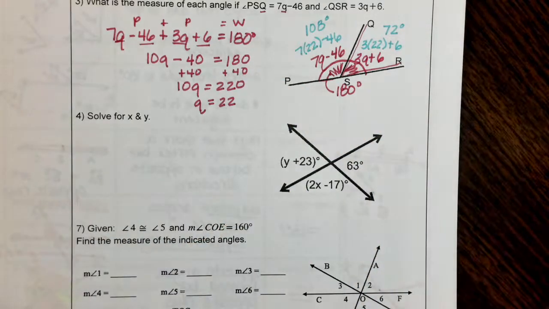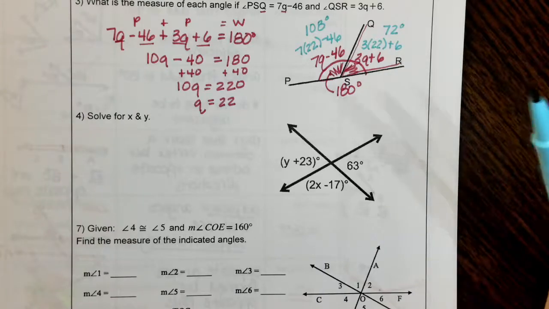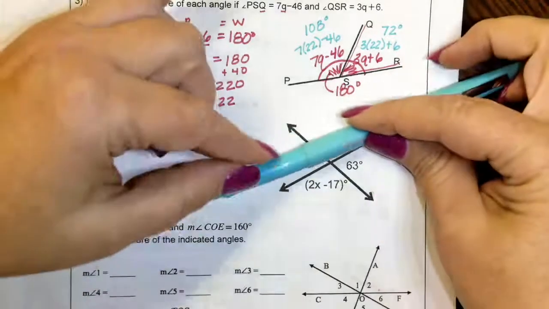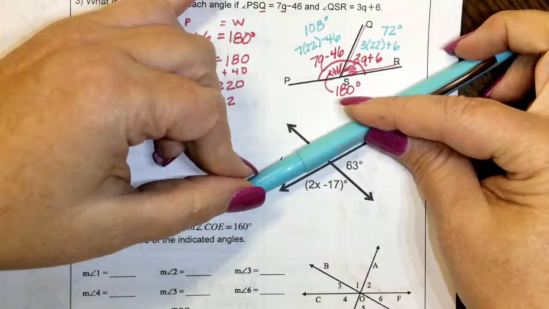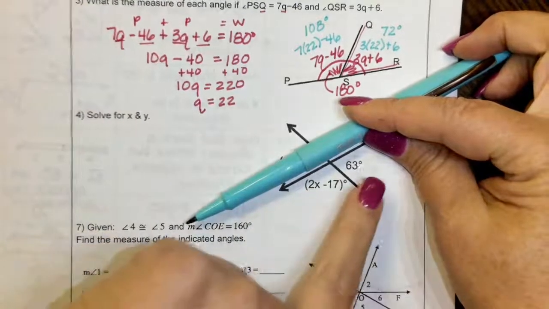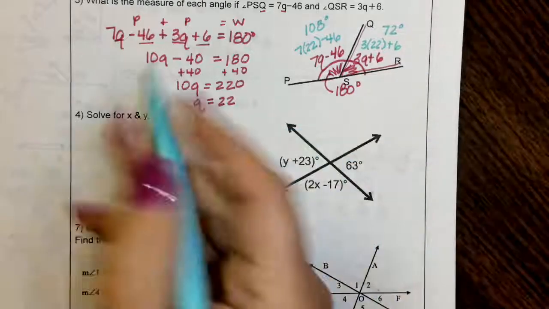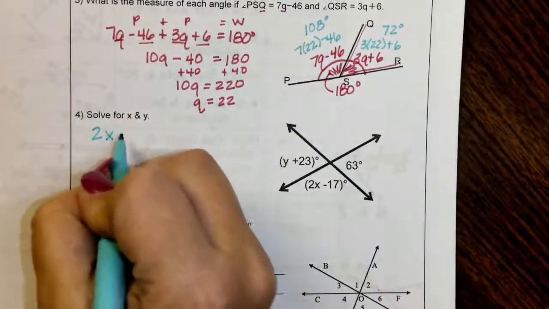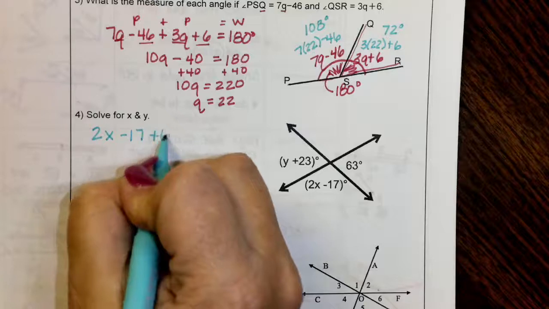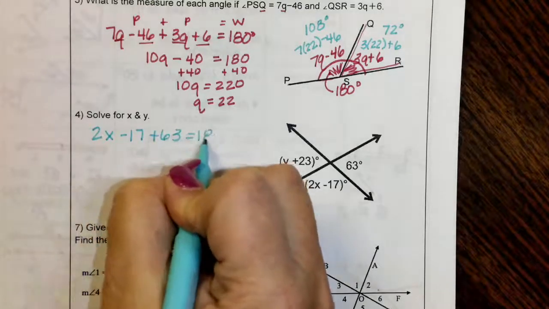So while I'm thinking about linear pairs, I am going to look at this one right here. Notice I have this linear pair also. This angle plus this angle equals 180. So I can set it up like this. 2x minus 17 plus 63 is equal to 180.